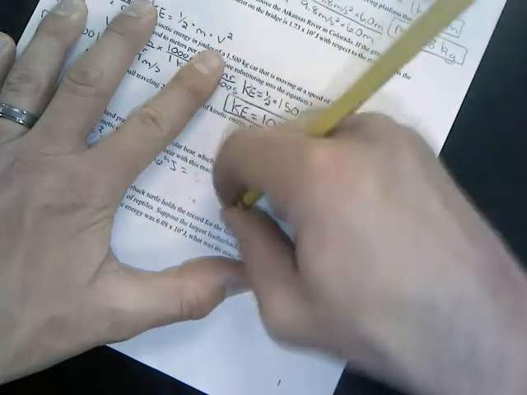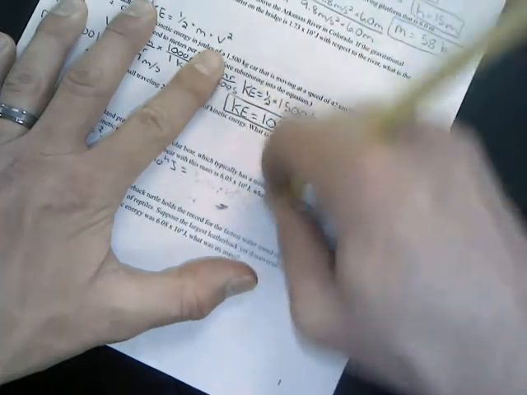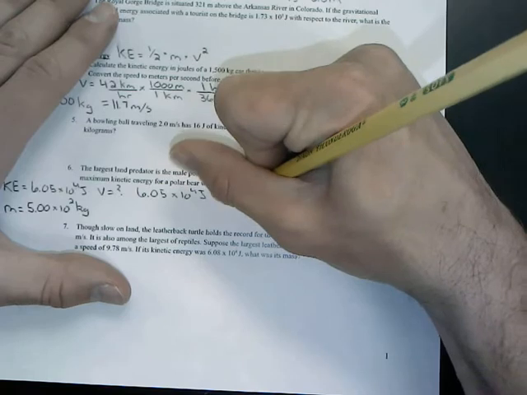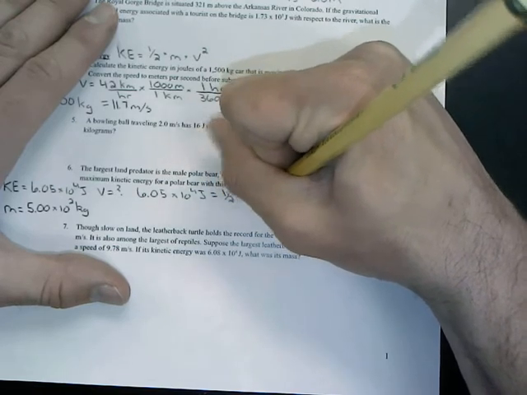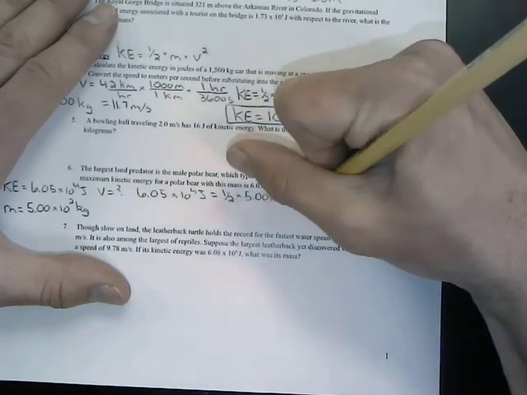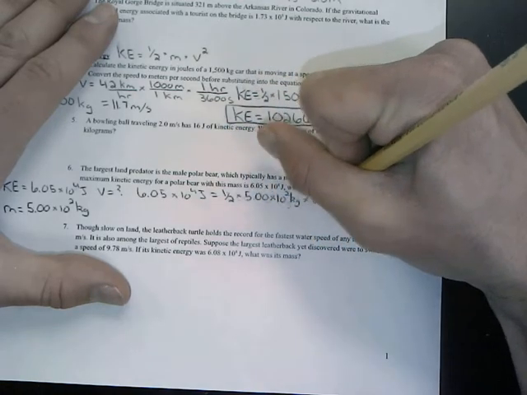So it's really important that we put that half there because that is part of the formula, all right? So, again, don't do as I first did in these problems here, but we need to put the half because that is part of the kinetic energy formula. So we get half times 5.00 times 10 to the second kilograms times our velocity squared.